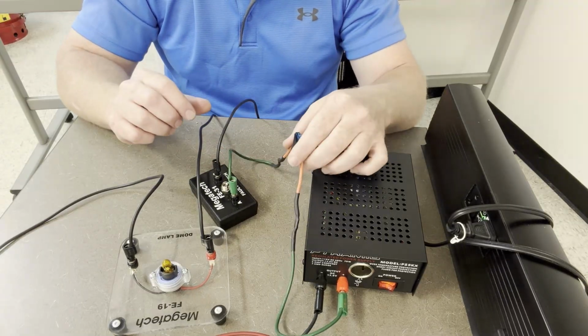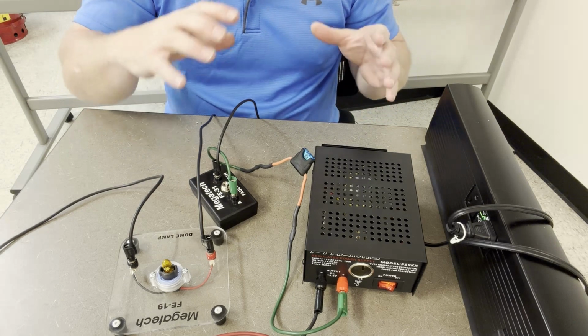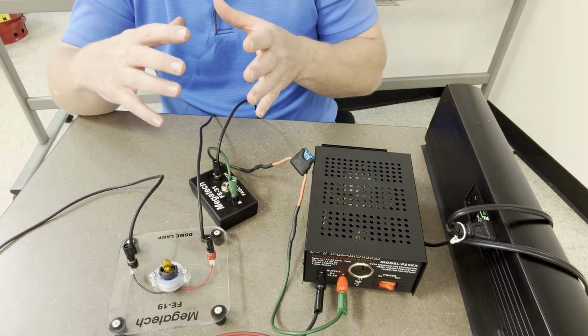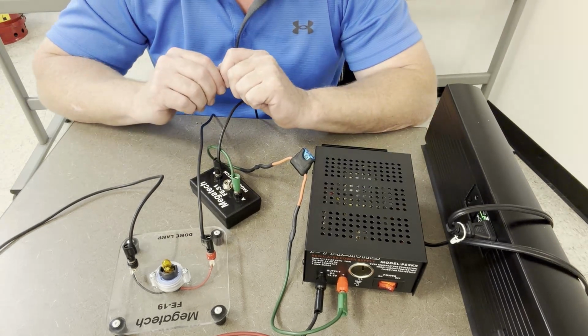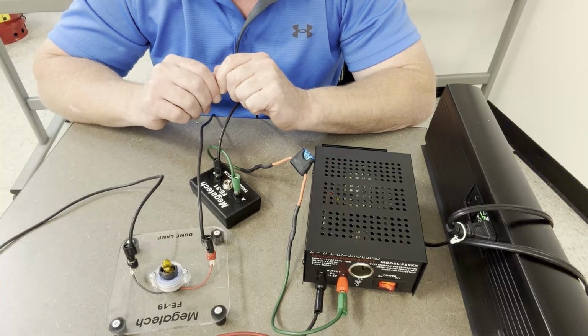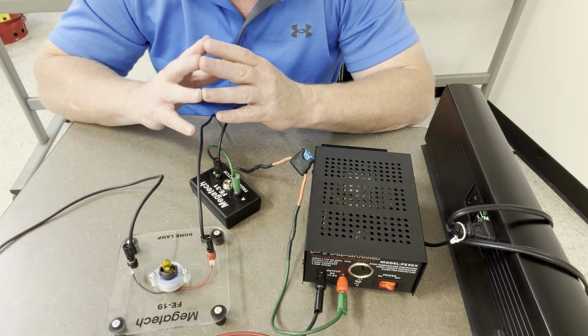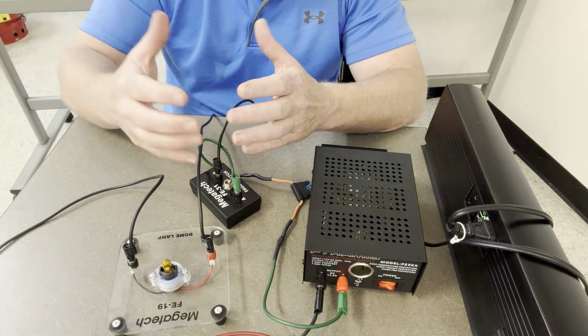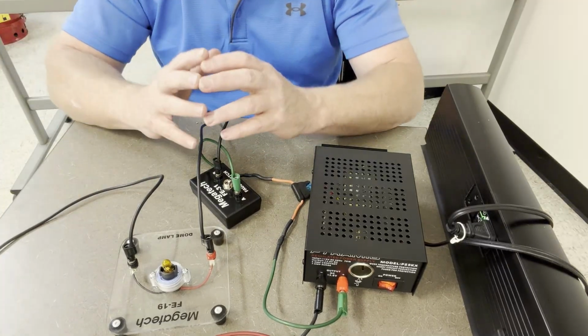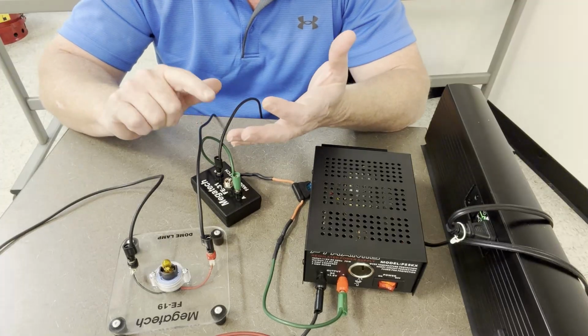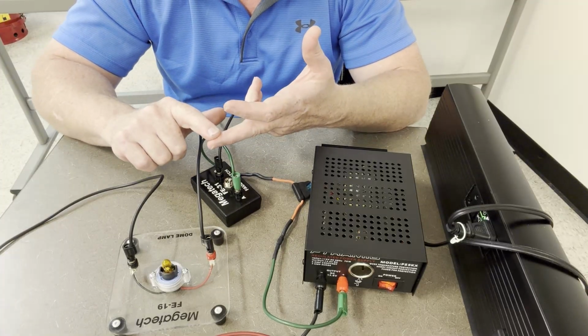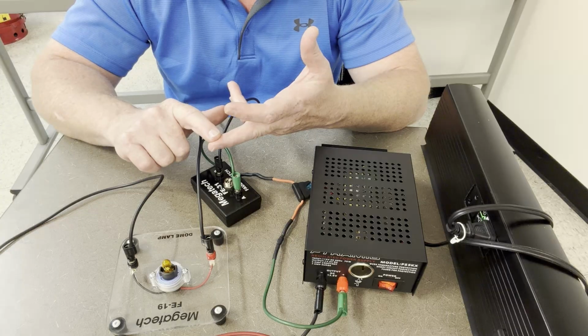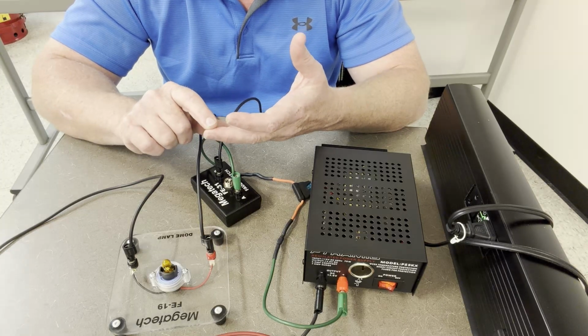So a short to ground is going to be any circuit or any wire that has come into contact with ground in a place that it is not supposed to. This is probably one of the most common ones out there because we've got all of these wires inside of our car, around our engine, running down the frame of the car. And we already said that the body of the car, the frame of the car, and the engine block of the car are all ground contact points in my automobile anyway.